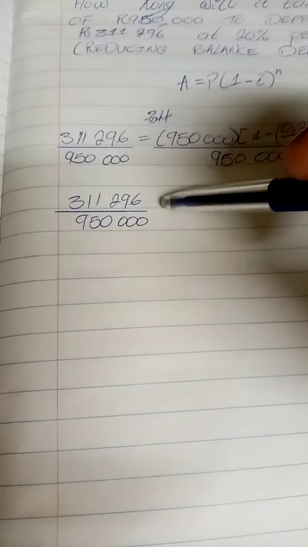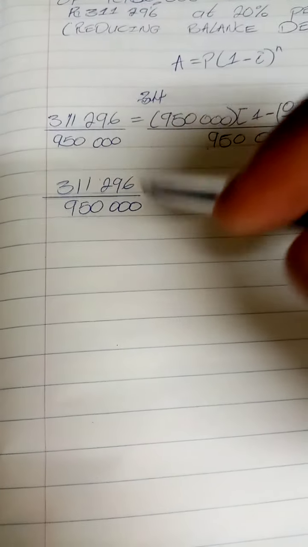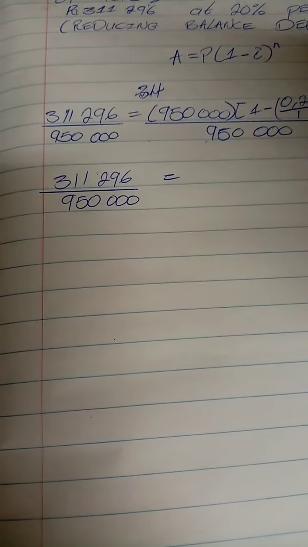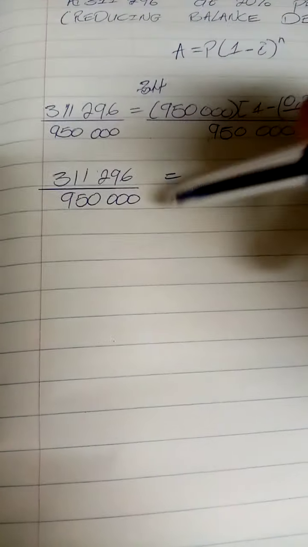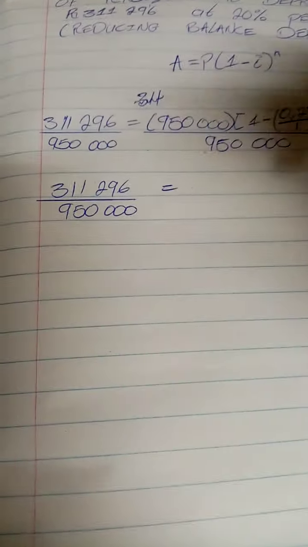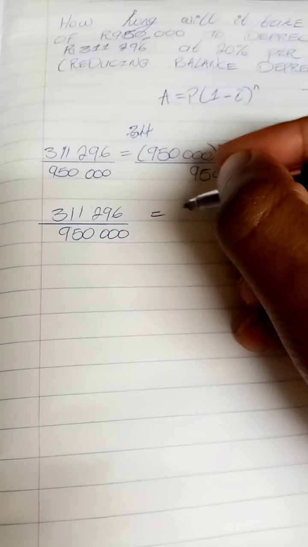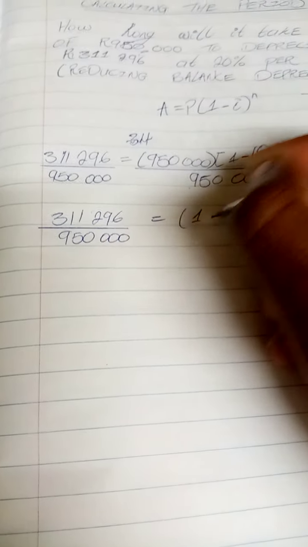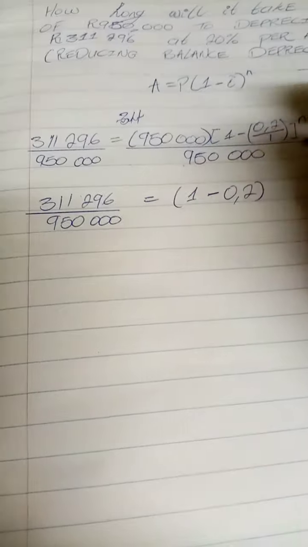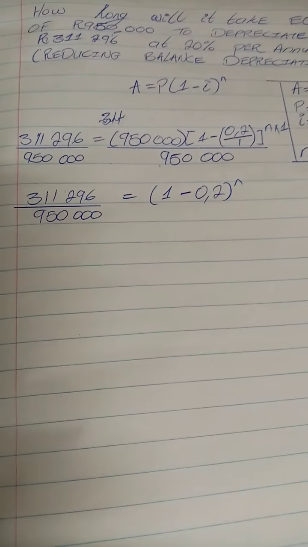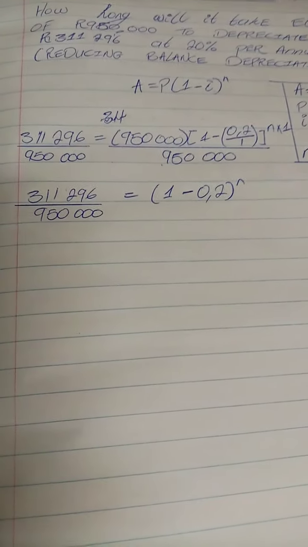Therefore, it is 311,296 over 950,000 is equal to, specifically, (1 minus 0.2) to the power of n when simplified properly.